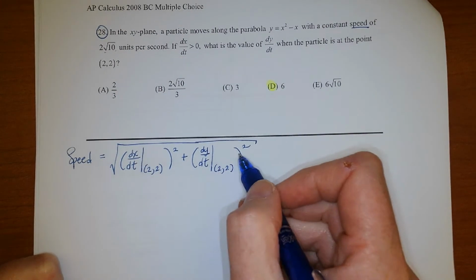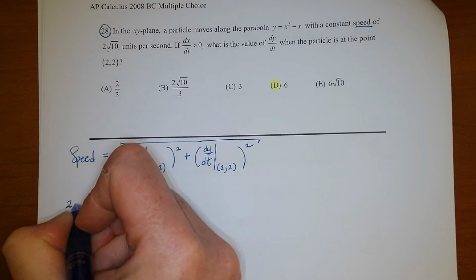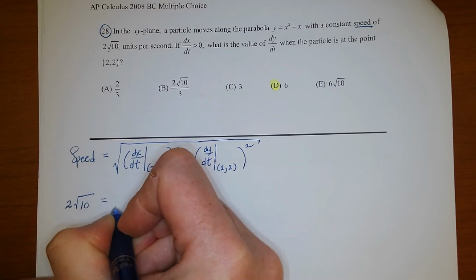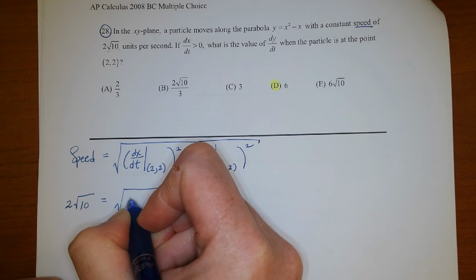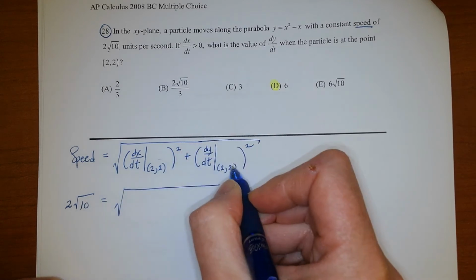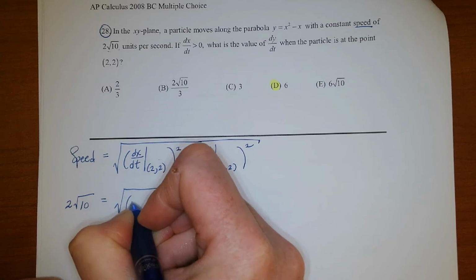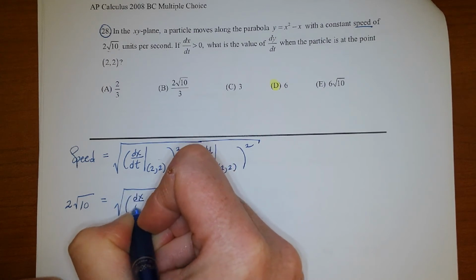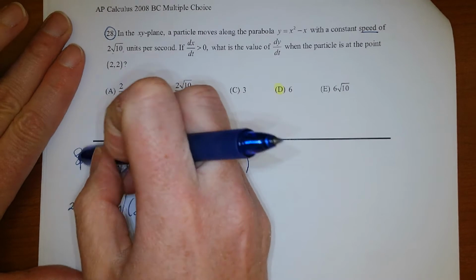Then we can set this equal to 2 square root 10 because they said the speed is that. I don't want to write that every time, so I'll just erase speed and put 2 square root 10 there.